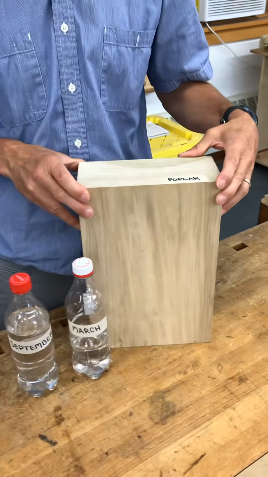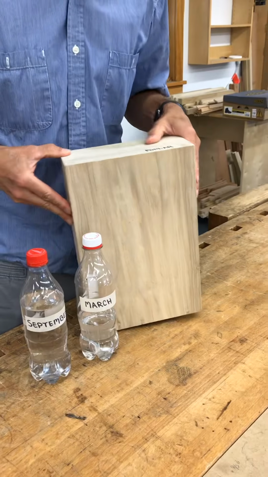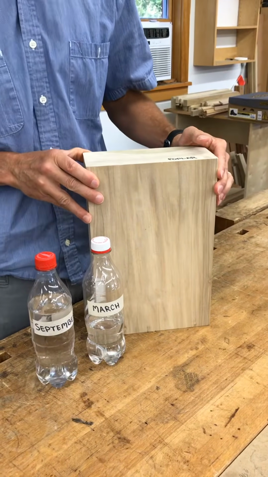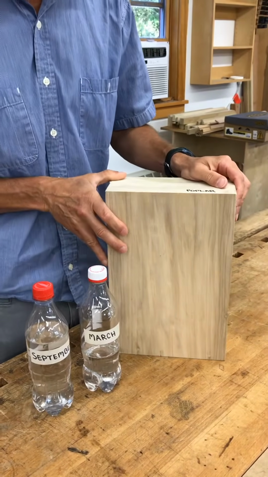Okay, today we're going to talk about wood movement. And in order to make furniture that's going to last, we have to understand a little bit about how wood moves and why. So here we have a block of poplar. This block of poplar weighs about 8 pounds.